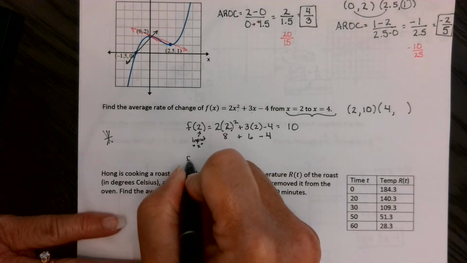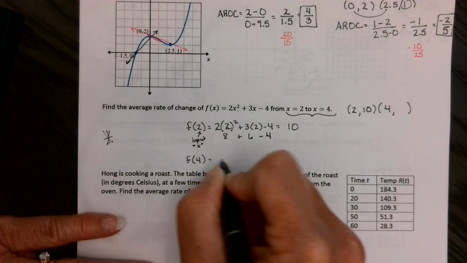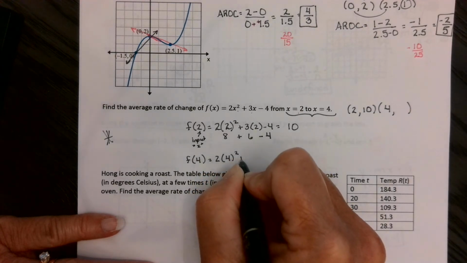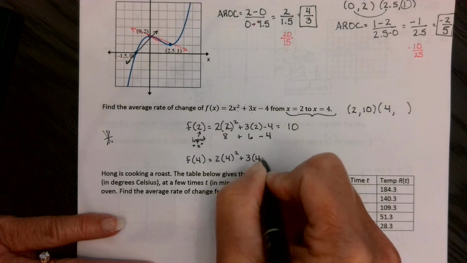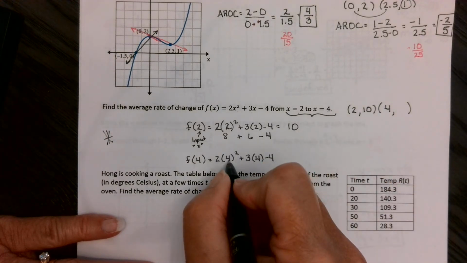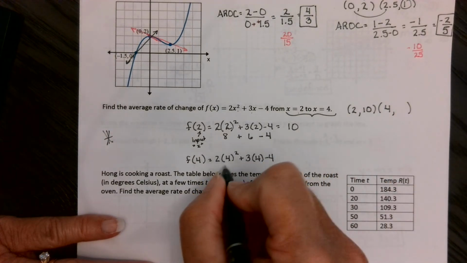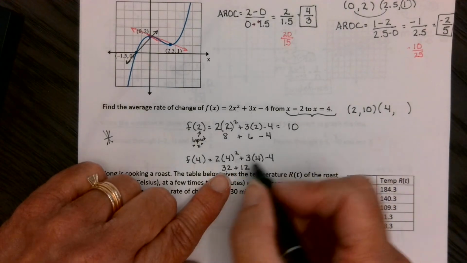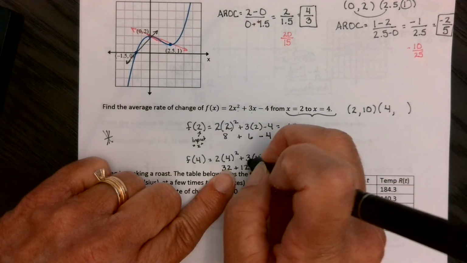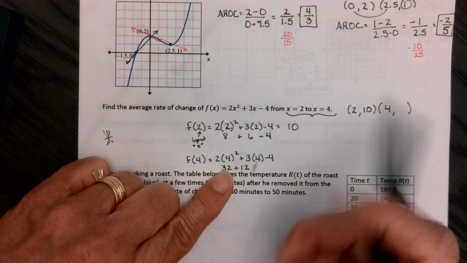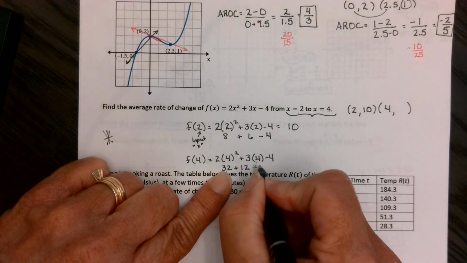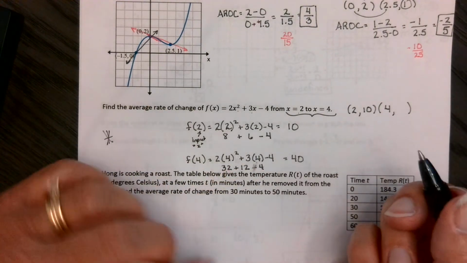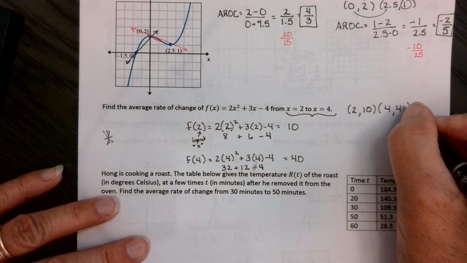Now we have to find f of 4. Again, the same thing. Plug it in wherever you see an x. 3 times 4 minus 4. This gives us 16. 16 times 2 is 32. Plus 12. Let's subtract 4 here. This is going to give us 44. Minus 4 gives us 40. Now you can do this on your calculator. I'm just doing it by hand.